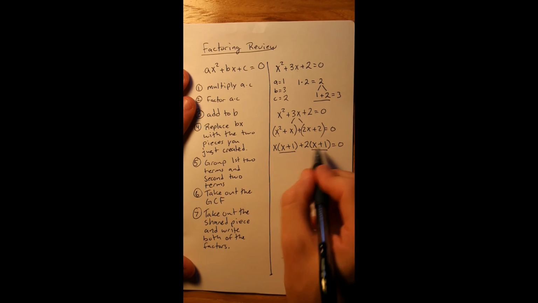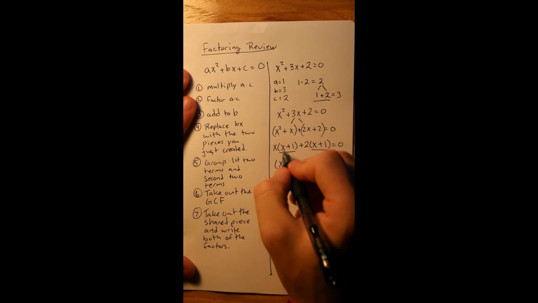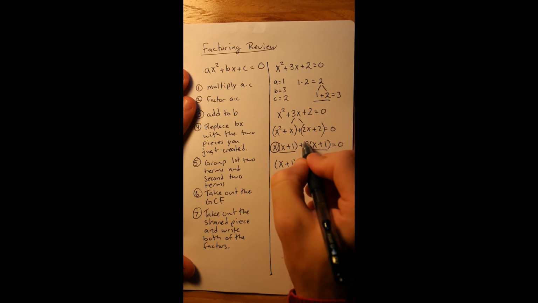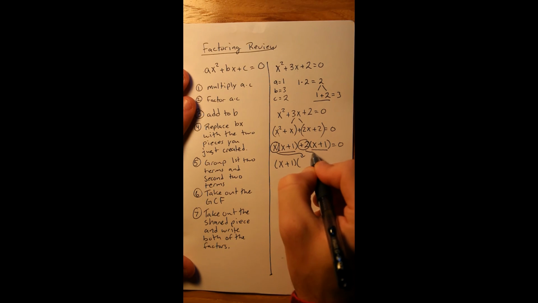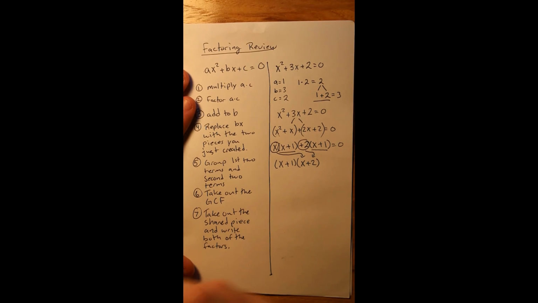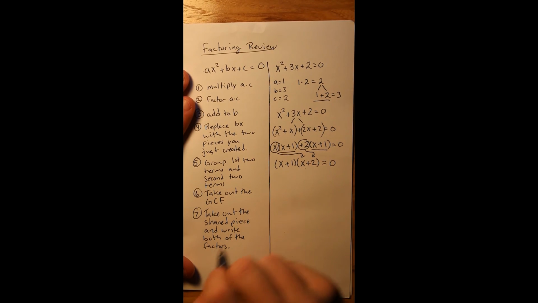Okay, so here's the first factor, is that shared piece. So I'm going to write that shared piece down. And then I'm going to take the piece in front and this piece in front. I'm going to move them here. X plus 2 there. So I took this x and this plus 2 and put it there, equal to 0.